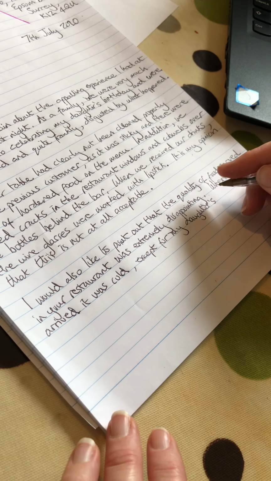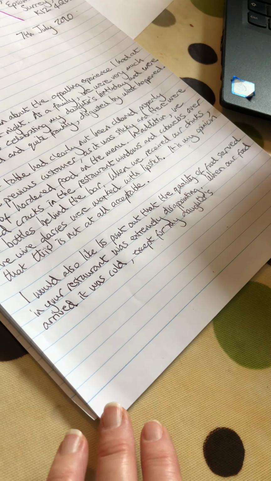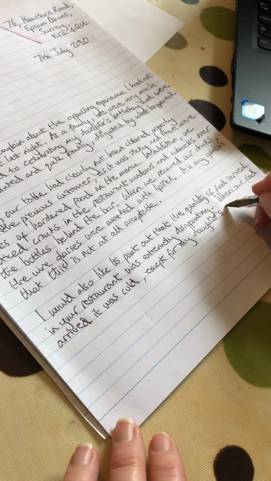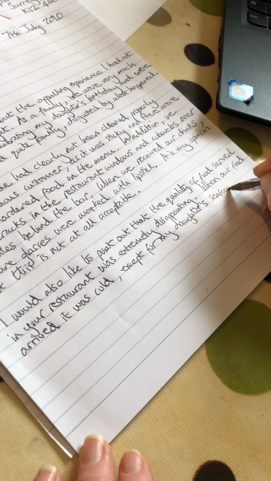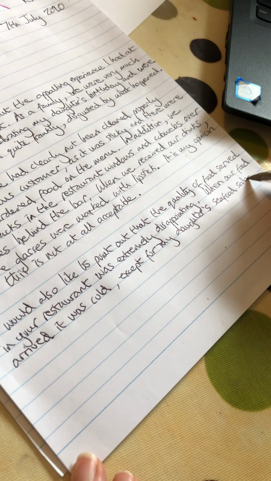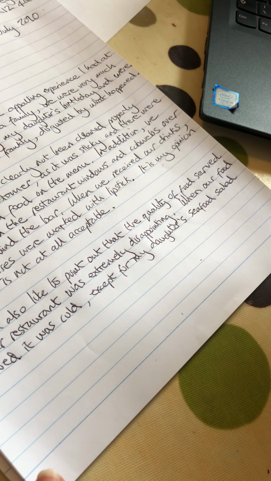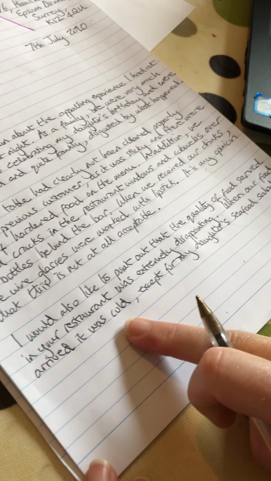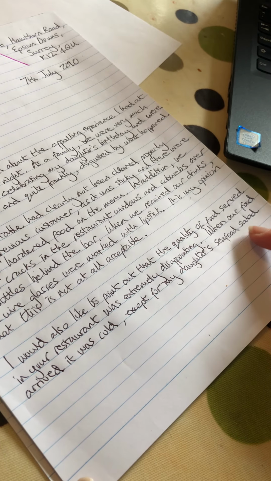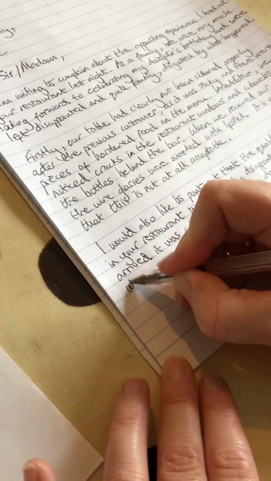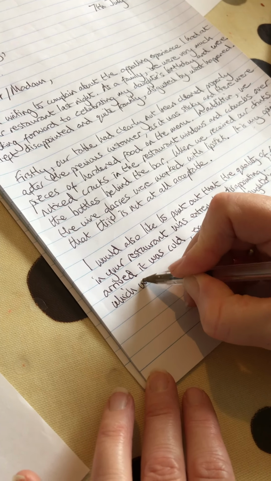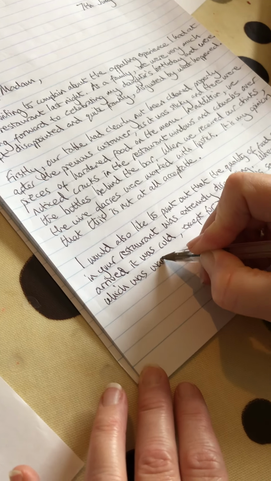What sort of salad should it be? I think it needs to be something special because I've said it was her birthday. So my daughter's seafood salad, because we want some detail. Oh, that would be gross as well. So when our food arrived, it was cold, except for my daughter's seafood salad, which was warm. Oh dear, you don't want that. Which was warm.